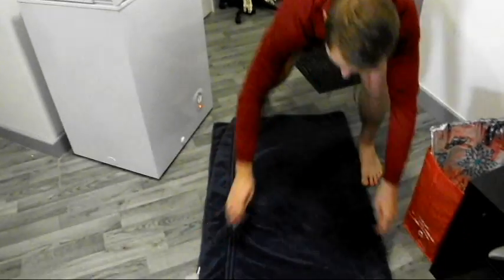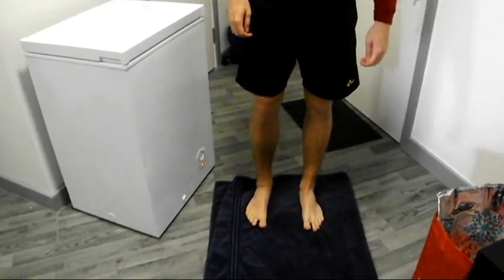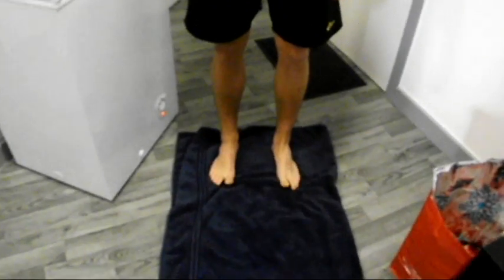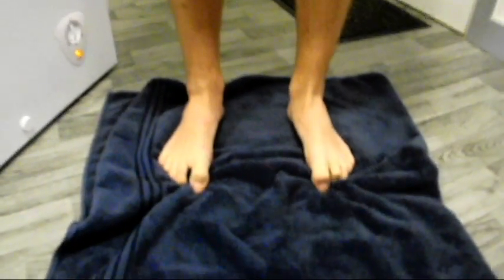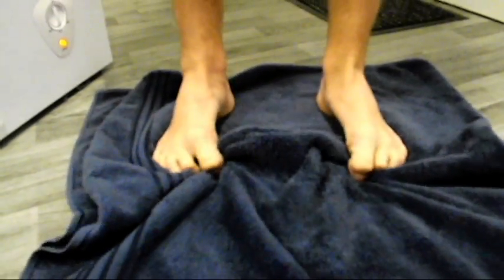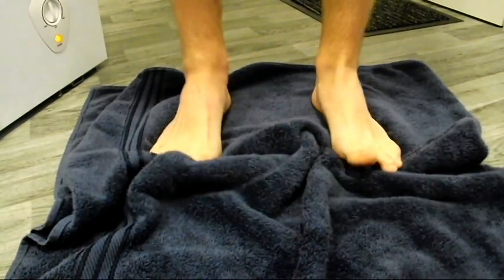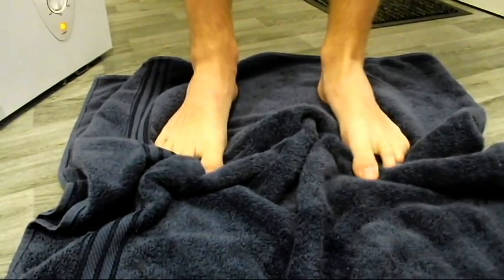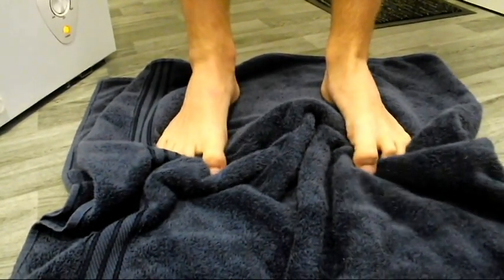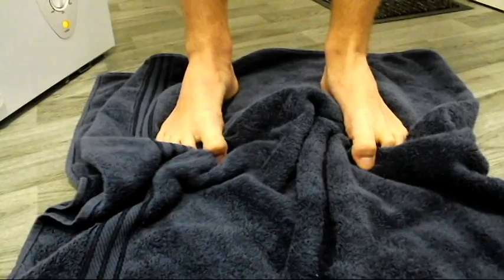The second thing we can do is fold up a towel and place it on the ground. We're going to stand on the towel and just scrunch our toes up. This is going to work those muscles that I was talking about earlier. And we want to do about 30 repetitions and 3 sets if we can.